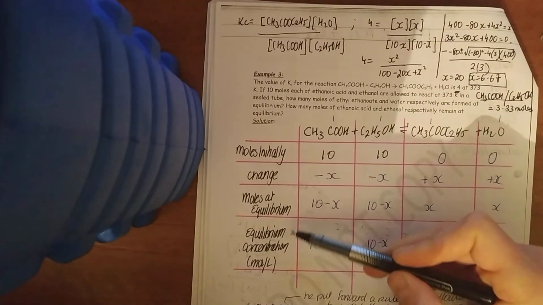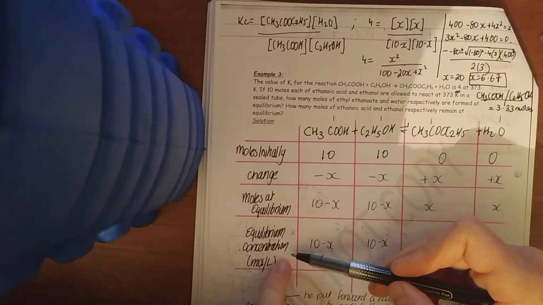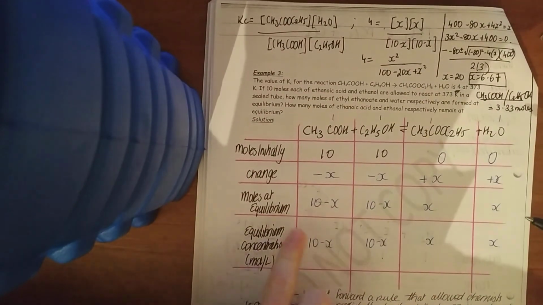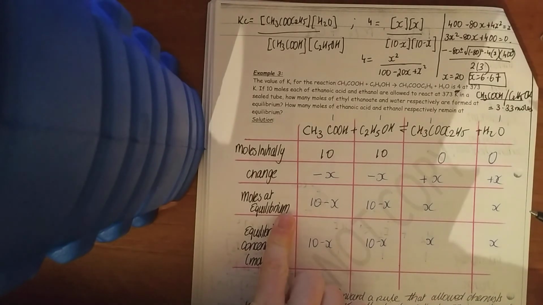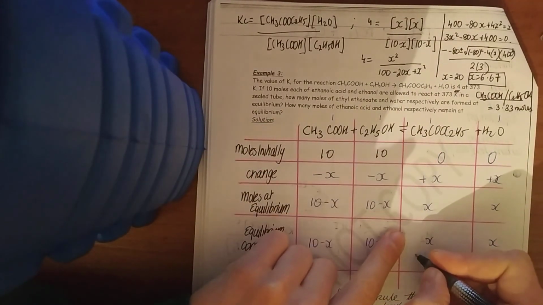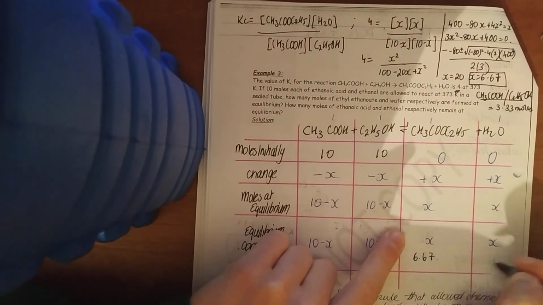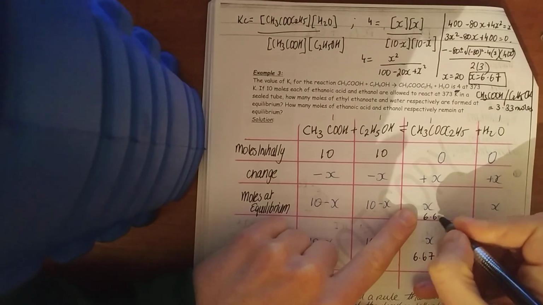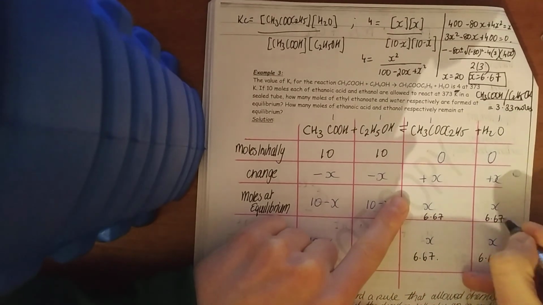And notice the difference they asked for moles at equilibrium. In this case it is the same as our equilibrium concentration, but just in case there was a size of a container, they just asked for the moles at equilibrium. And for these two here, we have simply 6.67. Fill in for your x, 6.67. Right.